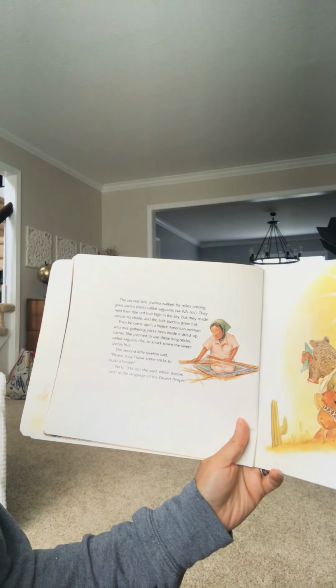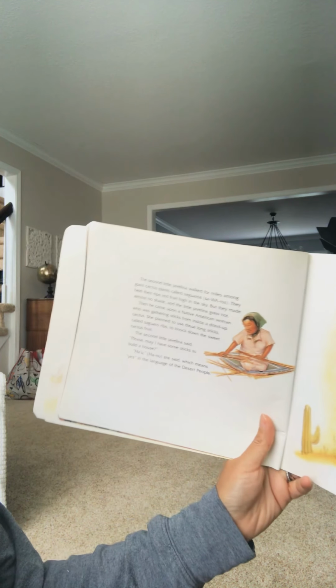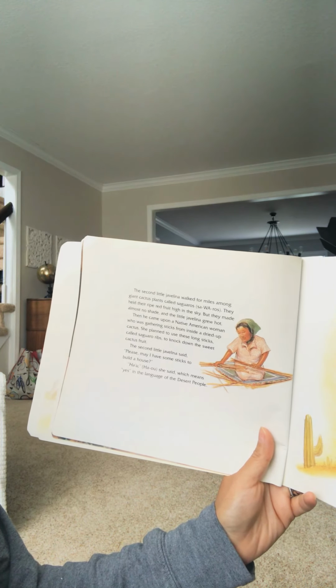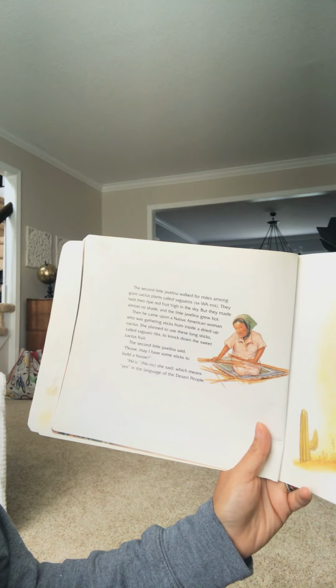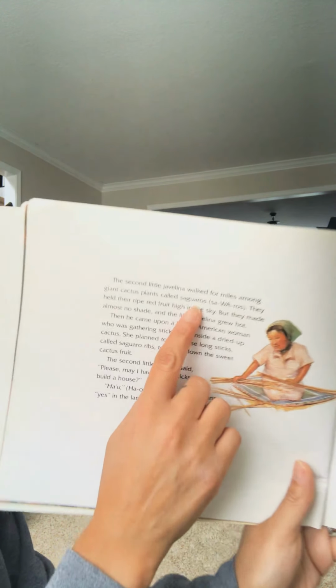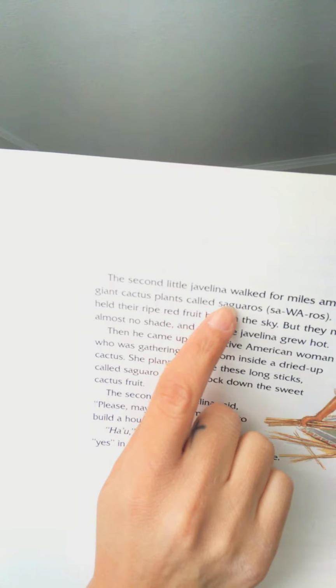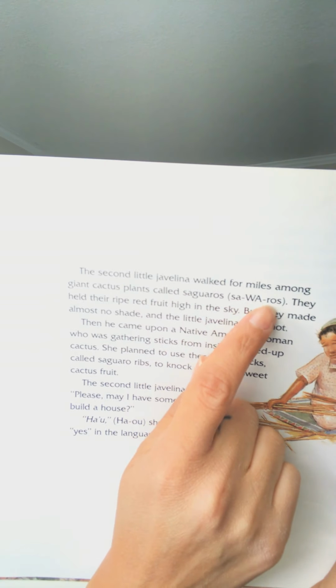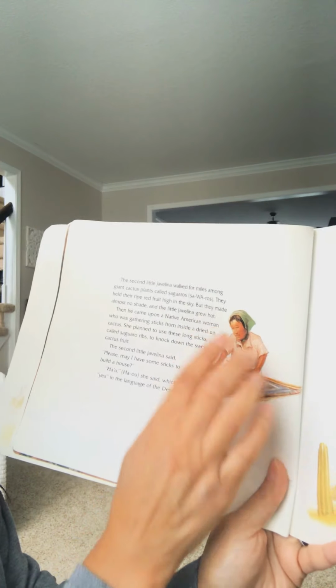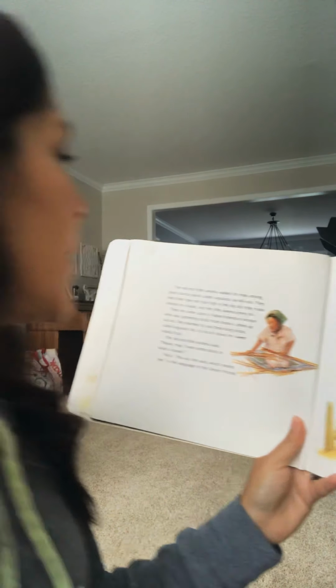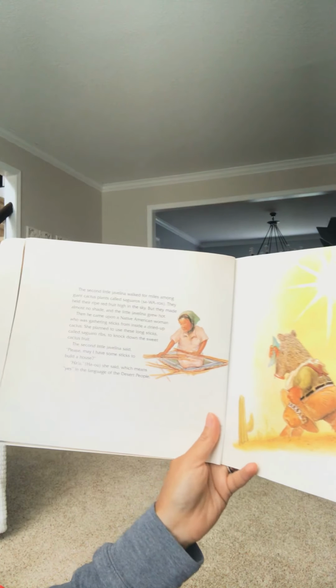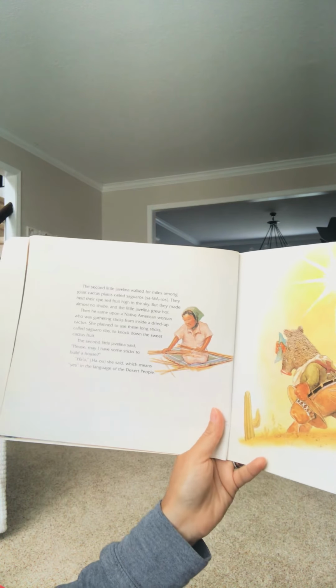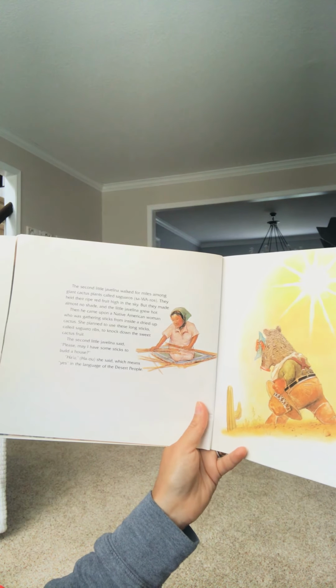The second little javelina walked for miles among giant cactus plants called saguaros. And if you look closely at that word, there's a G in it, but it's showing me how to pronounce it. Saguaros. They held their red fruit high in the sky, but they made almost no shade, and the little javelina grew hot.